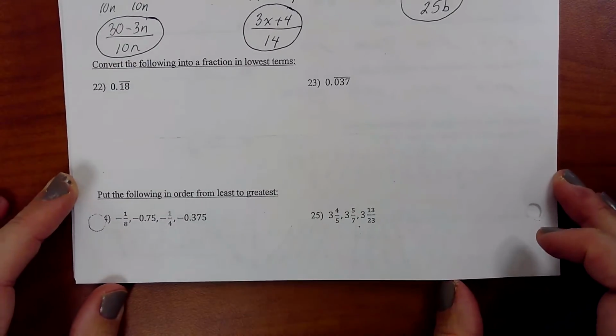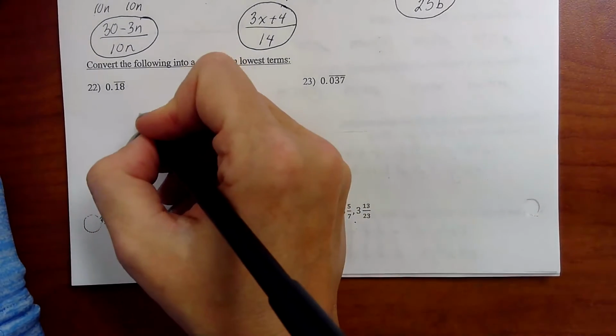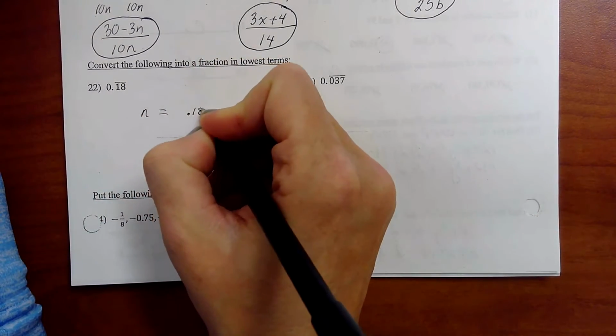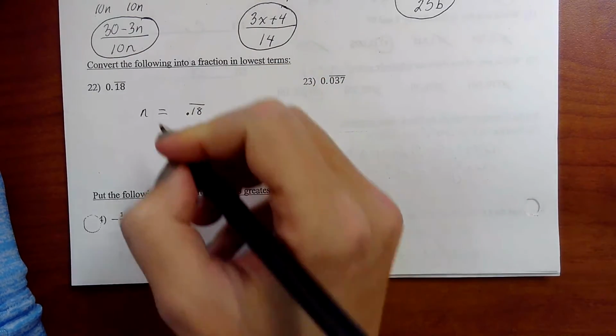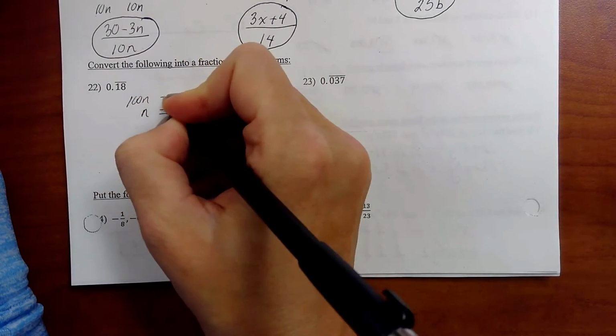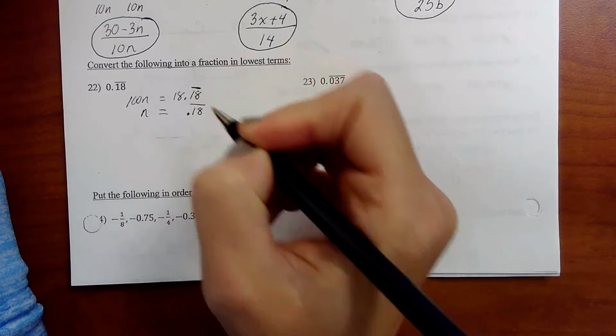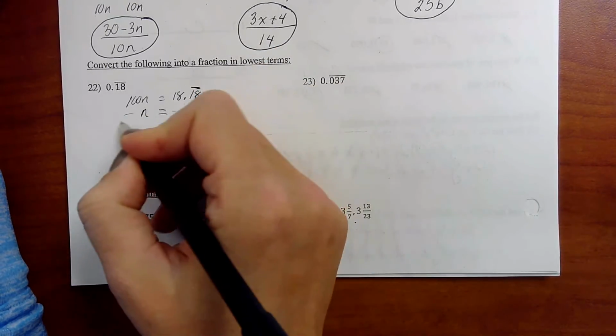Ah, yes. So we're going to let n equal the repeating part. I'm going to multiply by 100 so I can get the decimal over 2 spots. Then I'm going to subtract these two things.